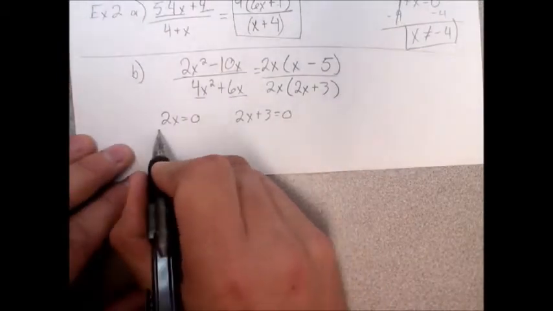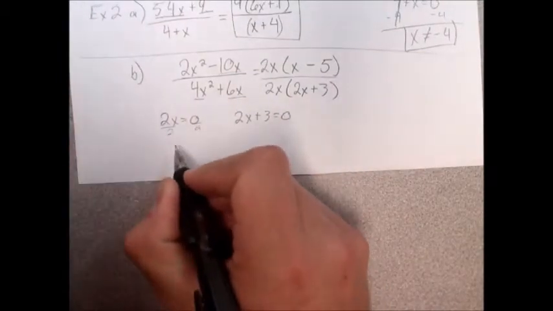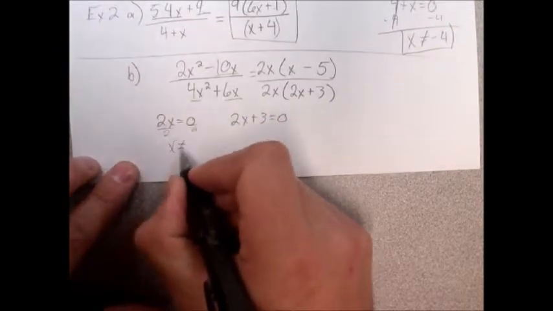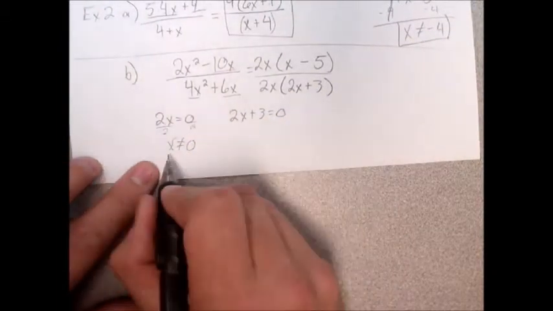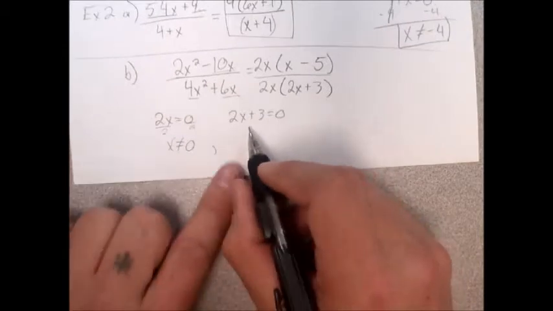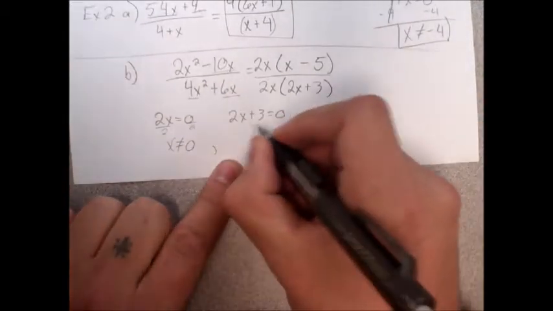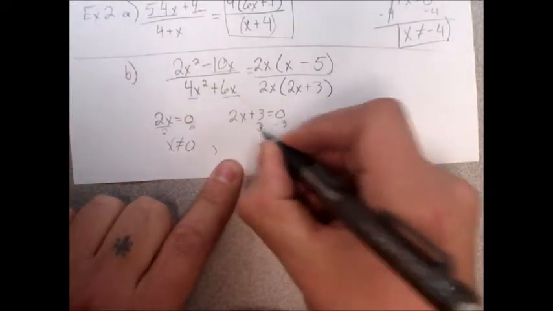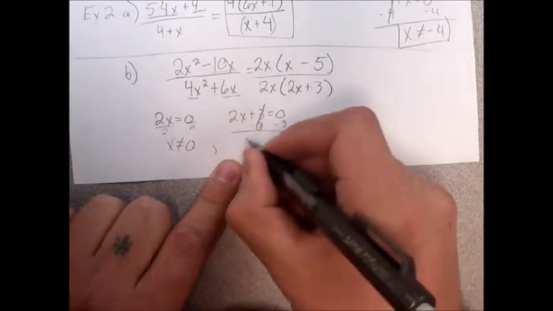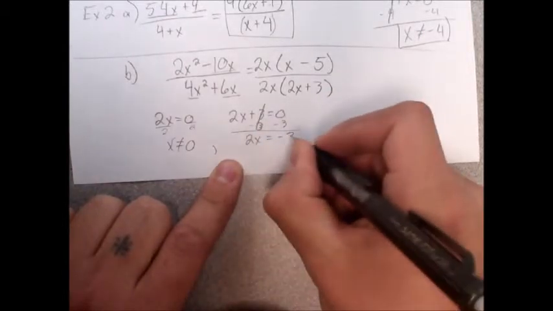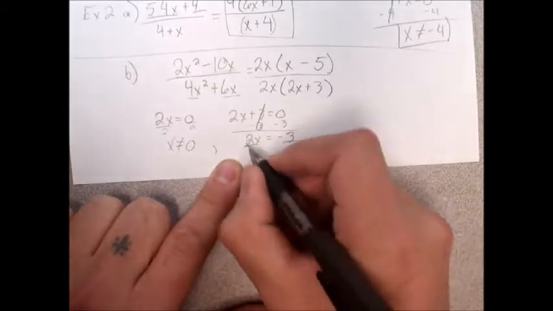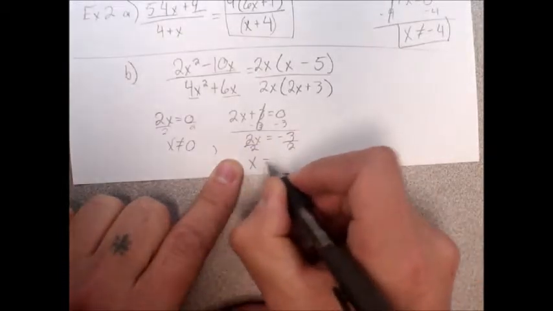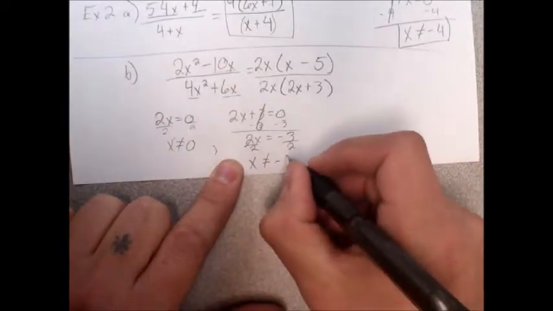So here, I divide by 2 on both sides. I'm left with x not equaling 0. So that's one excluded value. My second excluded value will be what I get over here. So I subtract 3 from both sides. I'm left with 2x equaling negative 3. Divide by 2. So x cannot equal negative 3 halves or negative 1.5.